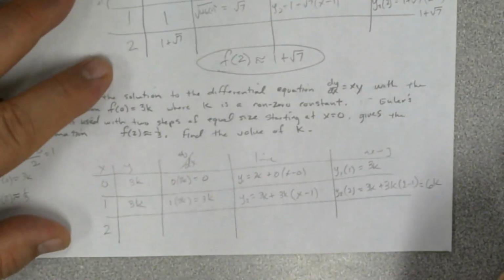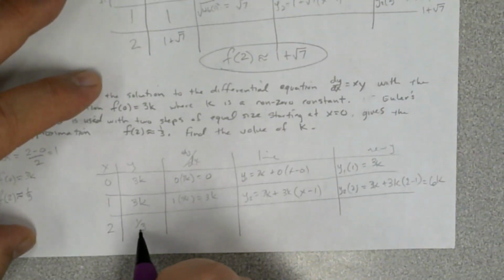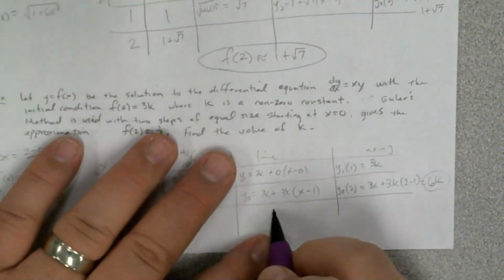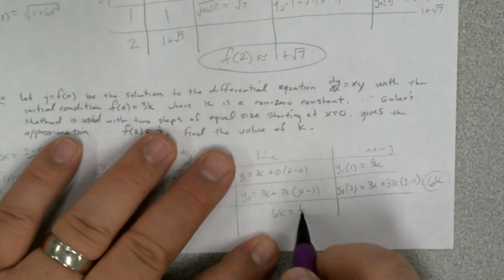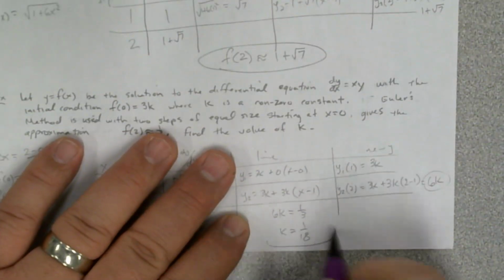So what I know from this is this was 1/3, so I know that 6k is 1/3. So k is 1/18. And there you go.